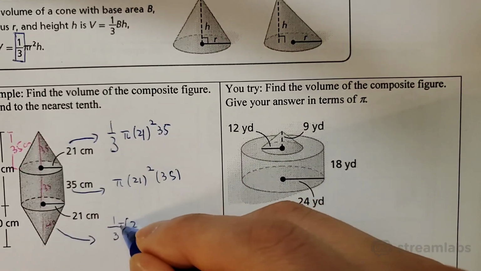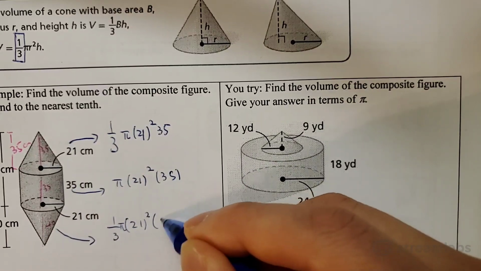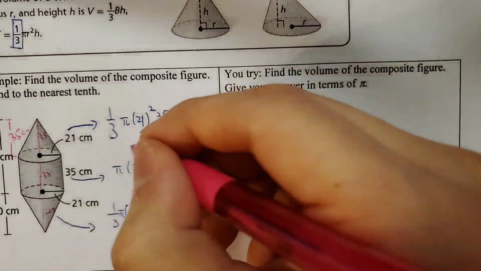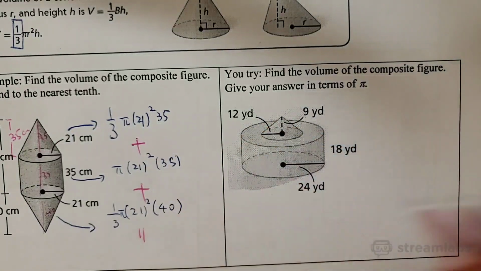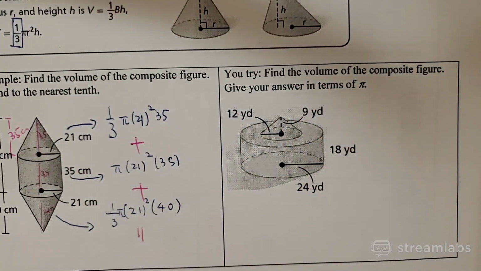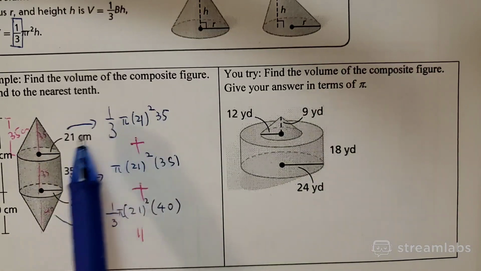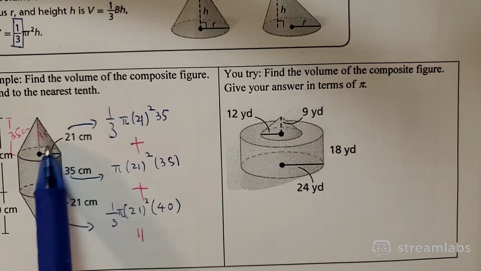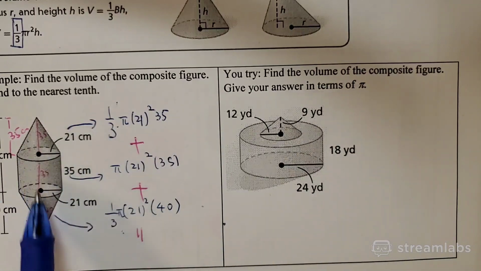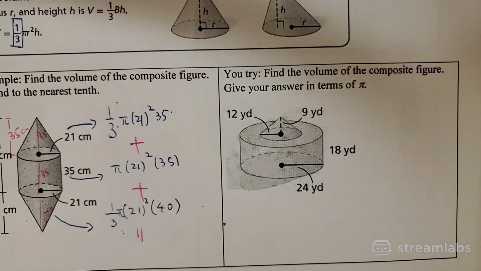So three separate solids, add them up. They all have the same radius, and two of them are cones, so 1/3 with the cones. Each has its separate height.